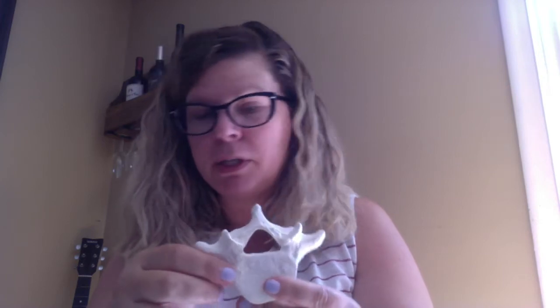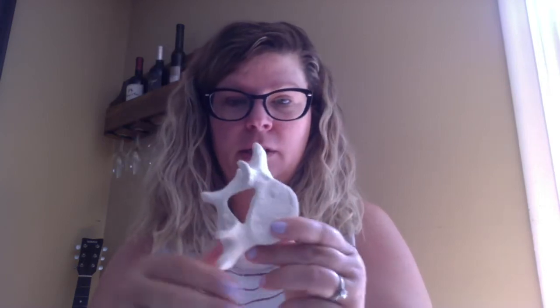Okay, so the first thing you're going to see on your term sheet is the vertebral body. So this big round area right here, that's your vertebral body. That's what is on the anterior portion. So this is what's facing in on your body. In between each of those vertebral bodies are your discs.